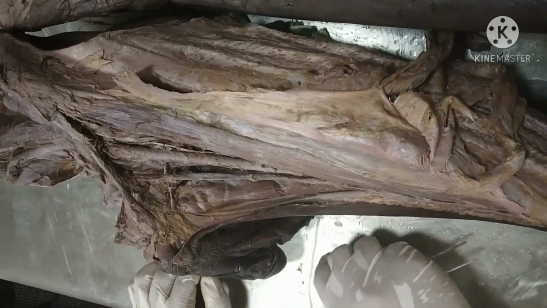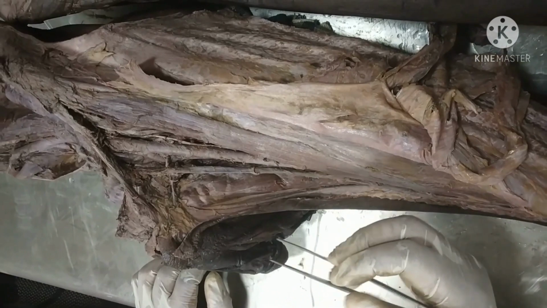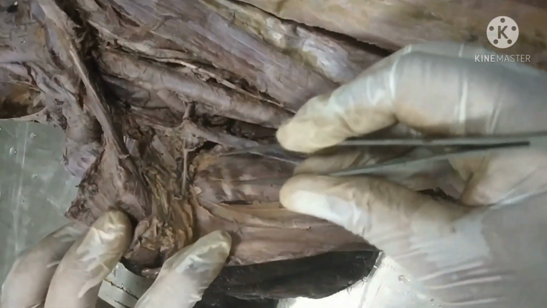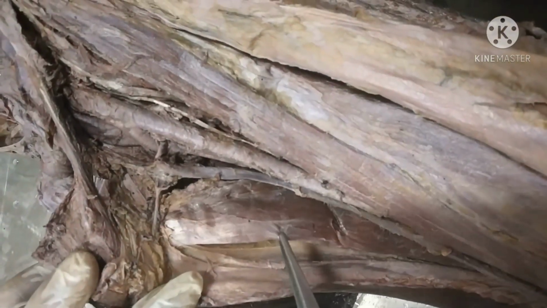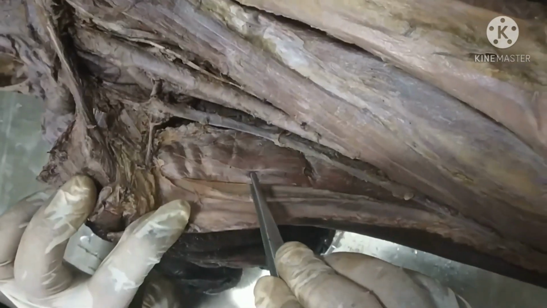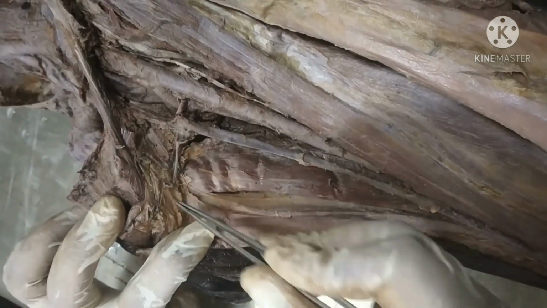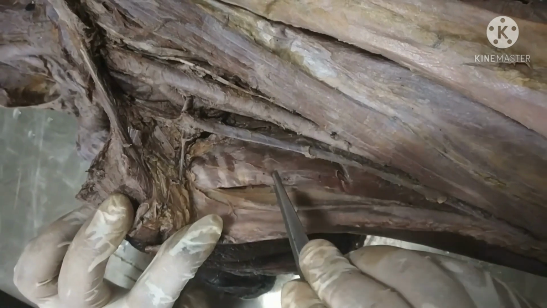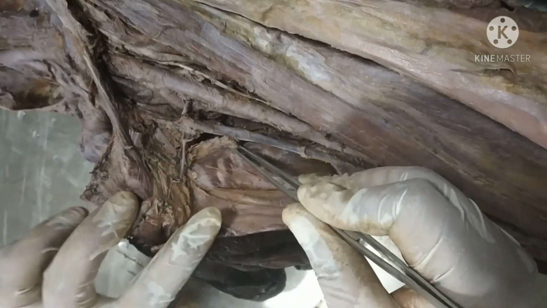Next, the floor is formed by only muscles. Starting from medial to lateral, the medial muscle that forms the floor is the adductor longus. Already I told, medial border of adductor longus forms the medial boundary. Next, the remaining part of the muscle is present in the floor. Actually, it is having tendinous origin. This muscle is twisted. That's why the medial border forms the medial boundary. Next, the remaining part forms your floor.